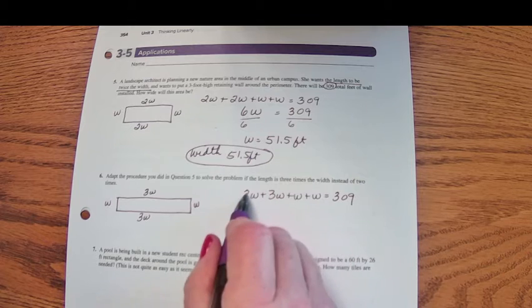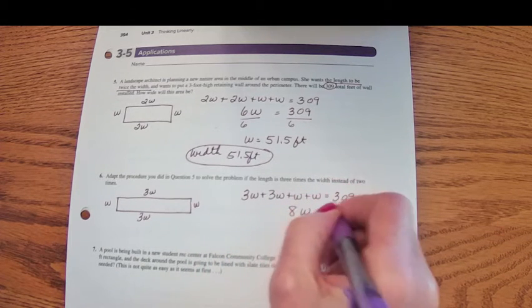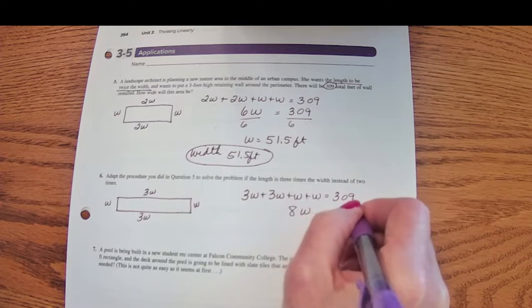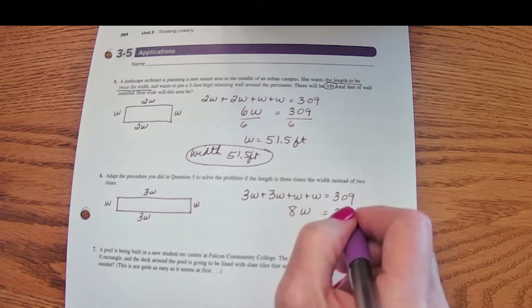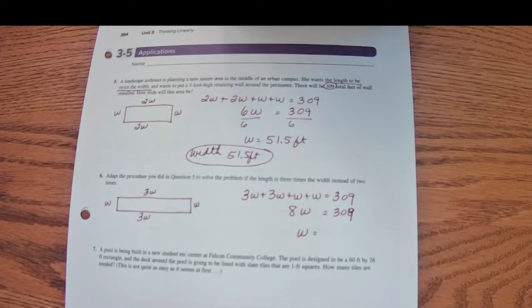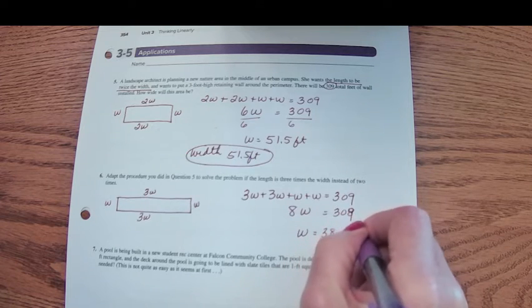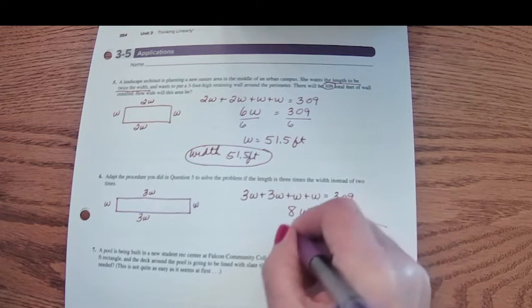Adding these together, 3, 6, 7, 8, that means 8 times the width is equal to 309. So in this case, if the length is 3 times the width, the width is 38.625 feet.